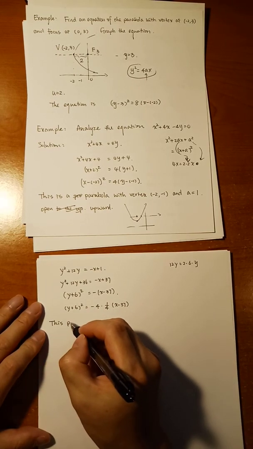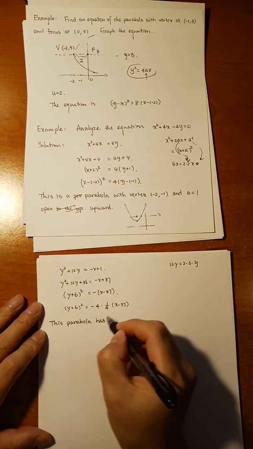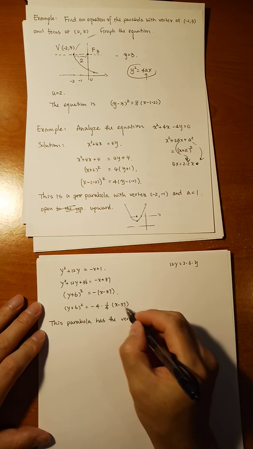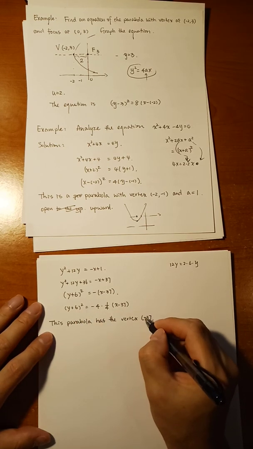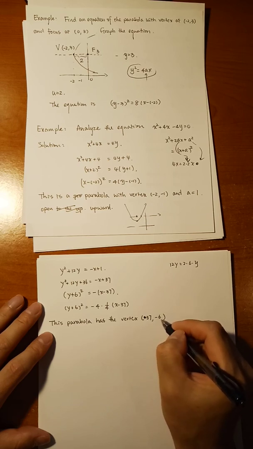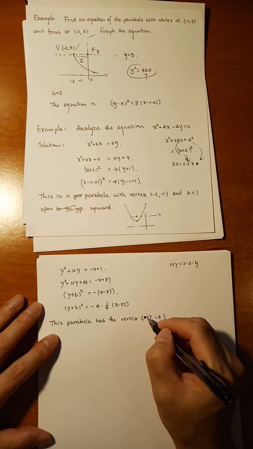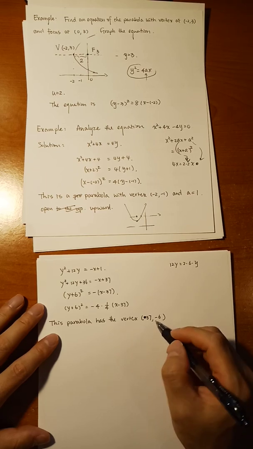This parabola has the vertex negative 37, here it's positive 37 and negative 6. My bad. 37, negative 6. 37, negative 6, no negative sign on the 37, my bad. Okay, so this is the vertex.